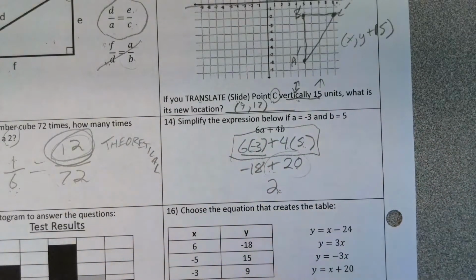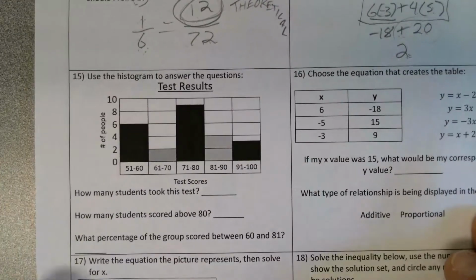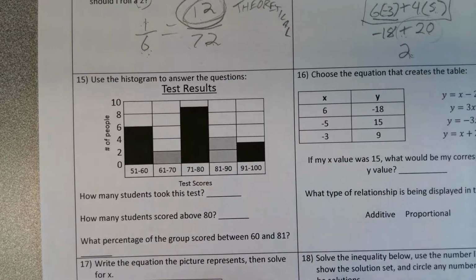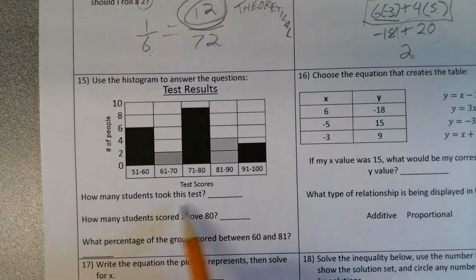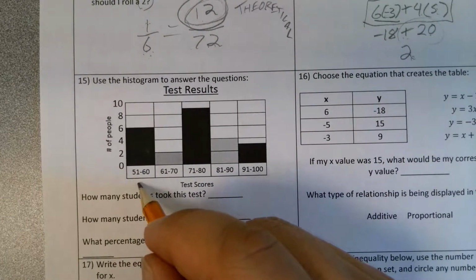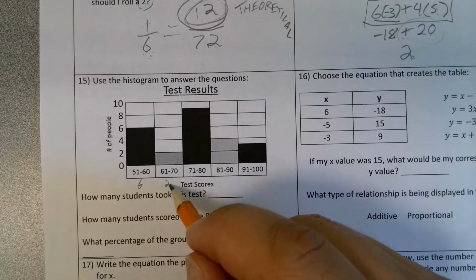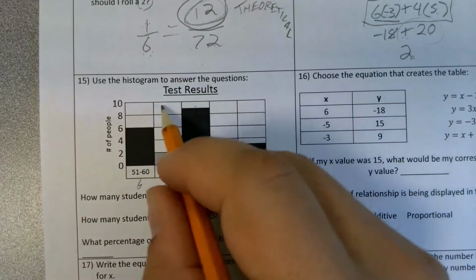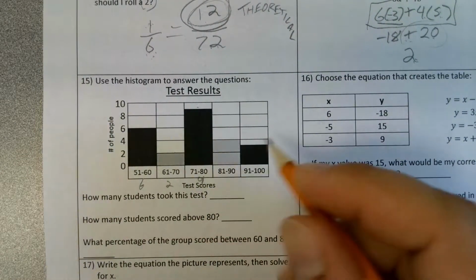But you have to type it in correctly. All right, problem 15. How many students took this test? Well, I see 6 people, 2 people. This would be halfway between 8 and 10. It's going to be 9 people.